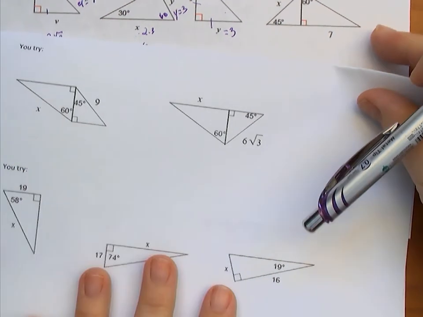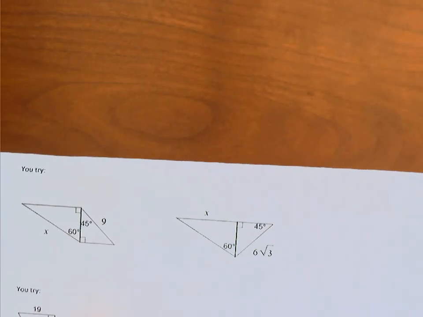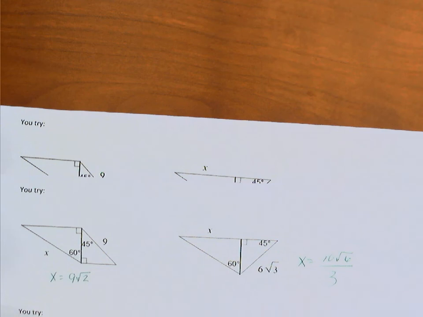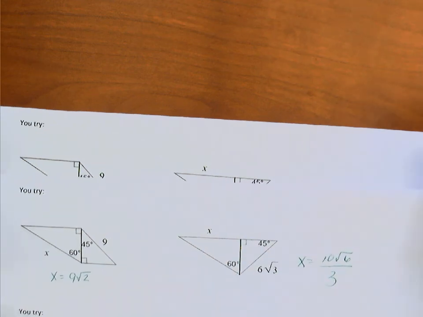Give those problems right there a try, and pause the video to do so. Did you get these answers? If you did not, then you need to ask me about them when we do notes.